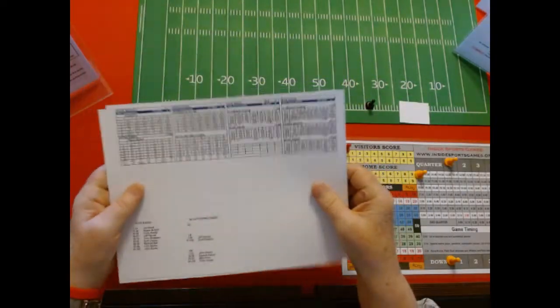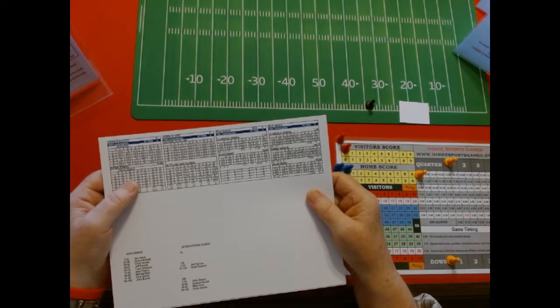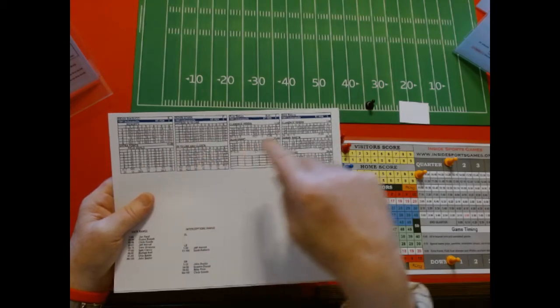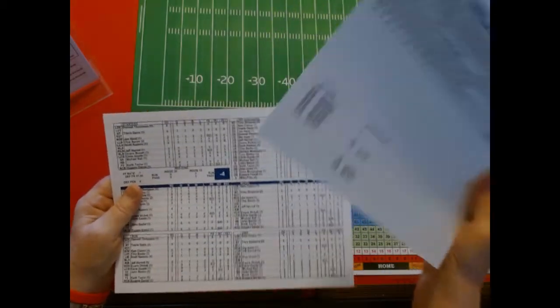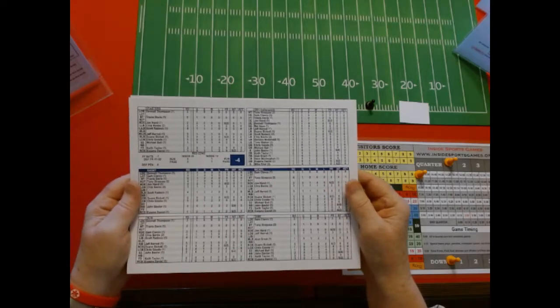Then this is the kickoff chart. There are the kickoffs, then field goals, and then the punts outside of the 50 and inside the 50, punt returns and kick returns. We'll be coming back to this in a minute. Then each team has a defense. The Colts will be going on defense first.